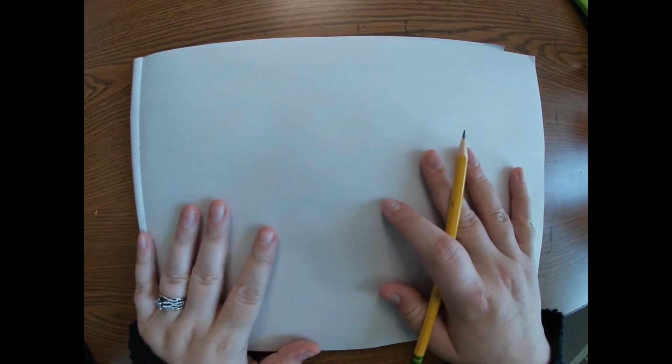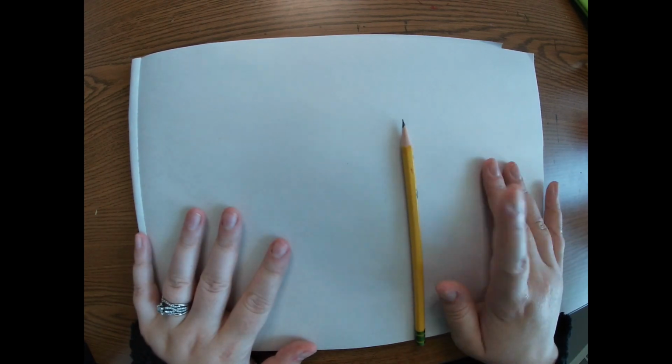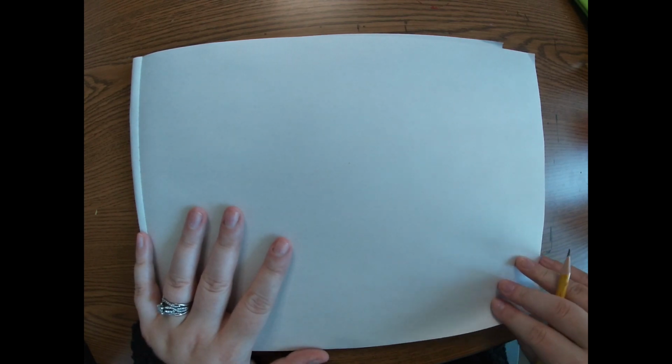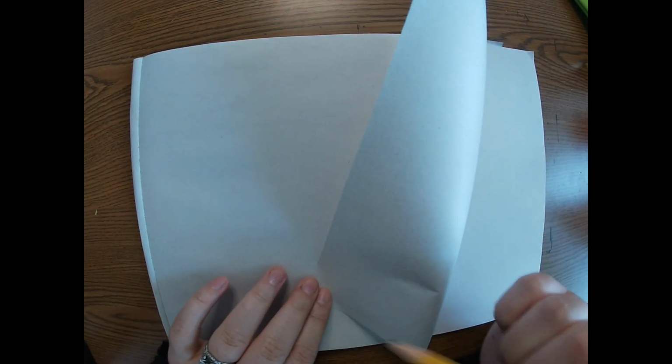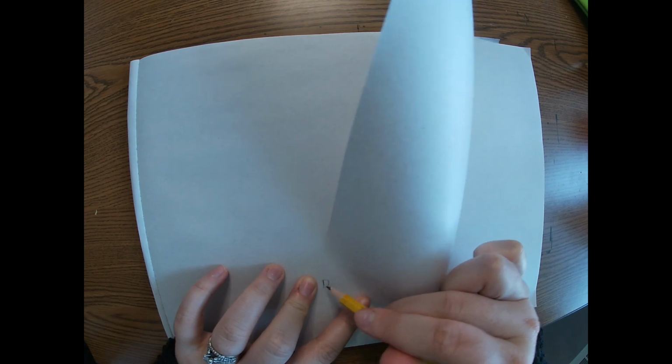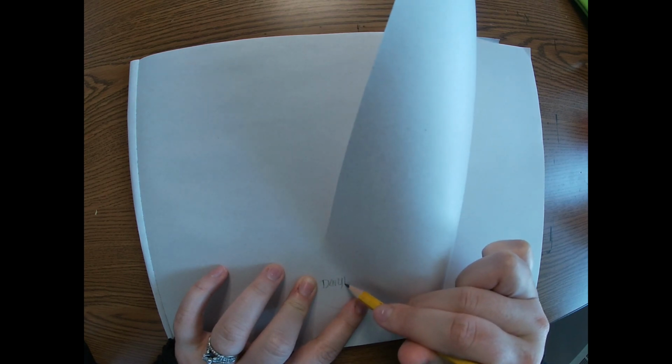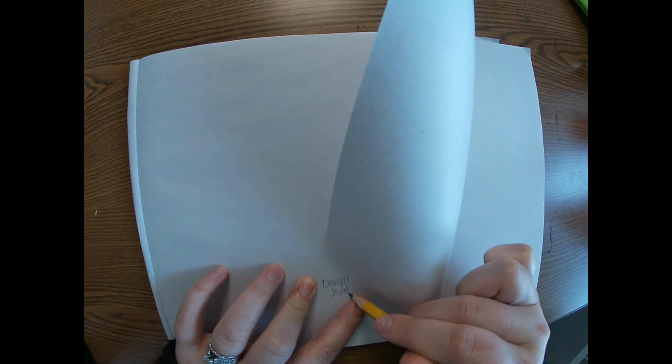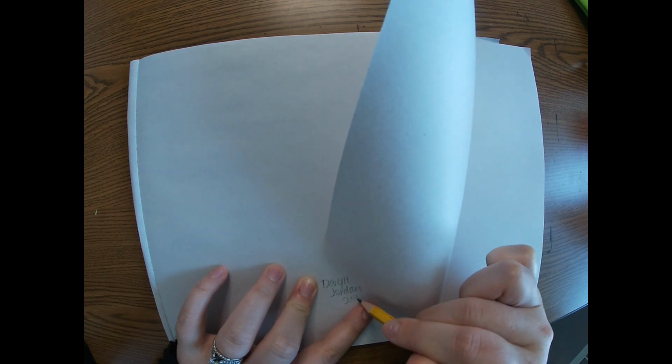Let's get started. So we have our piece of paper, I have my handy dandy pencil, I'm also going to have an eraser on deck because we are going to be needing that. And first and foremost, you guys already know, write your name. You gotta make sure that we know it's yours, and it's always cool to document. It'll be cool to look back on this artwork and be like, oh, we made this during that really weird time where we weren't really in school.